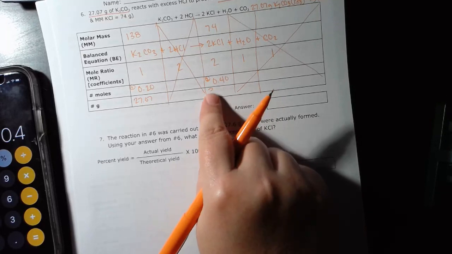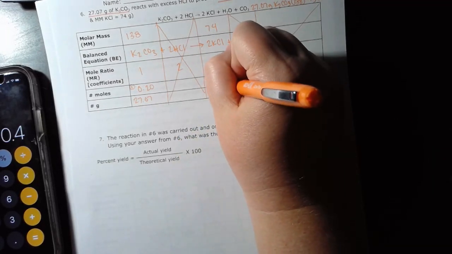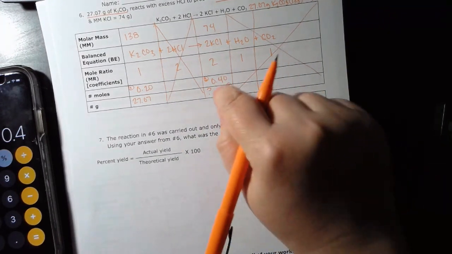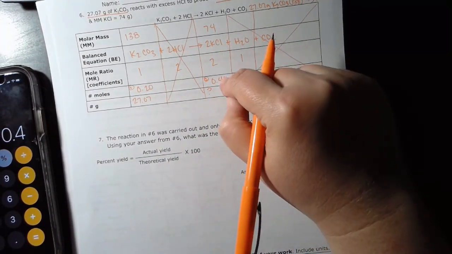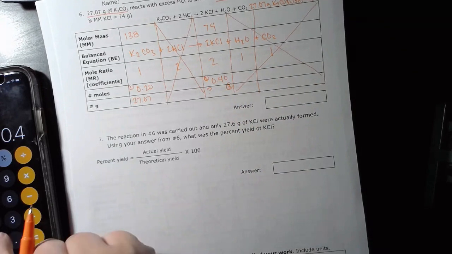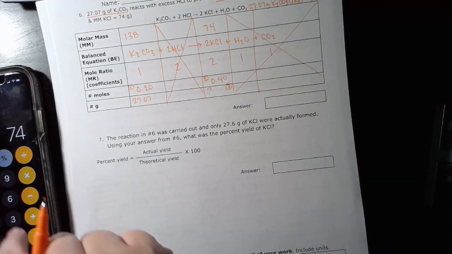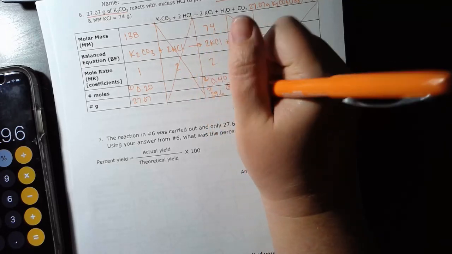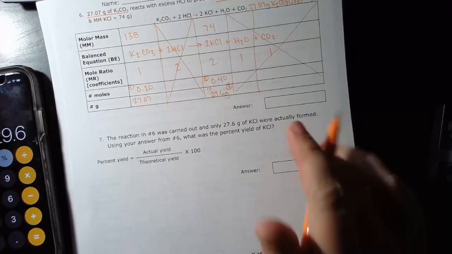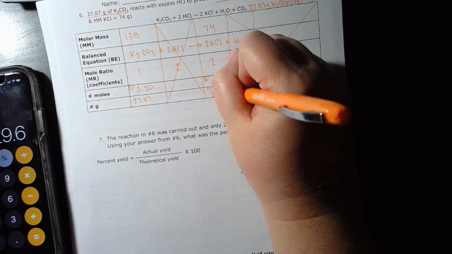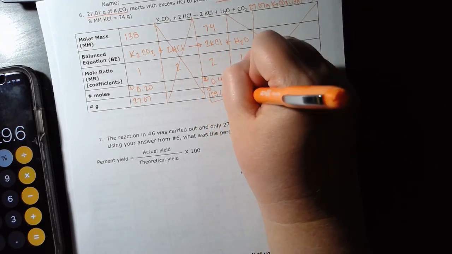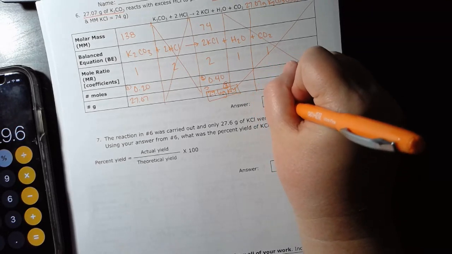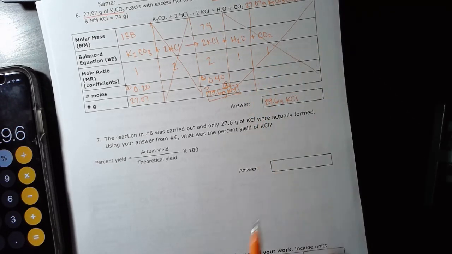But we don't want moles, we want mass. So we have to do step number 3, which is going to get us to the mass. It says to complete step 3, take our moles, multiply by the molar mass. So 0.4 times 74 gets us 29.6 grams of KCl. Okay, so 29.6 grams of KCl.